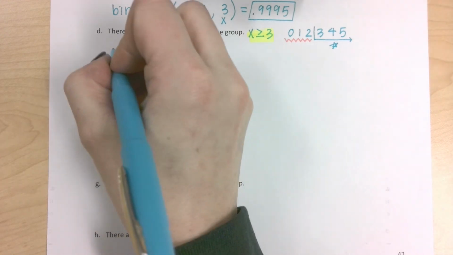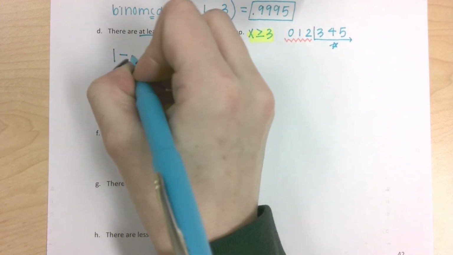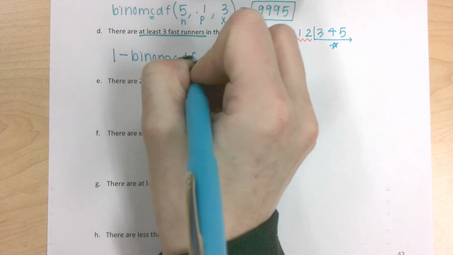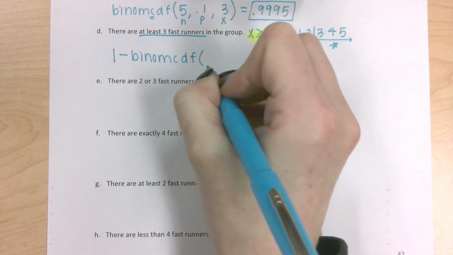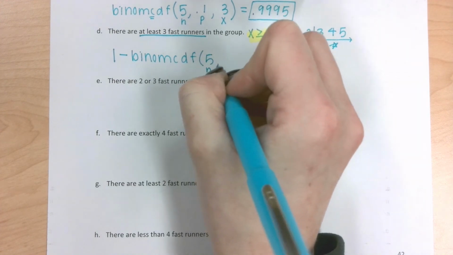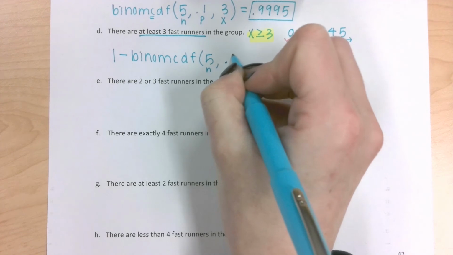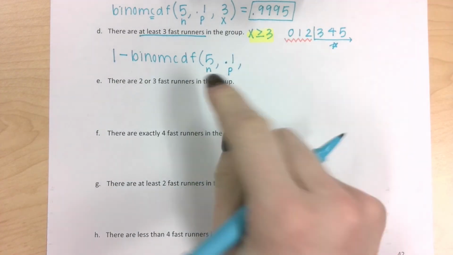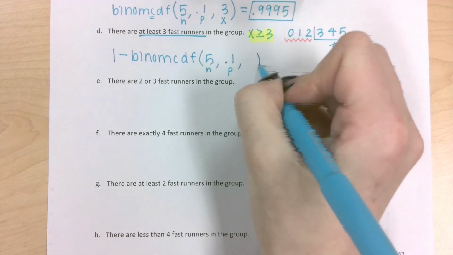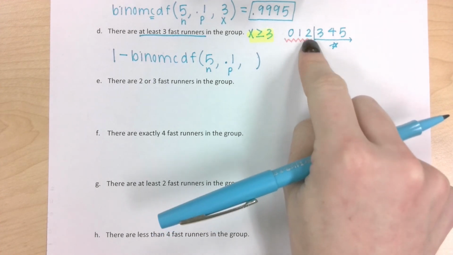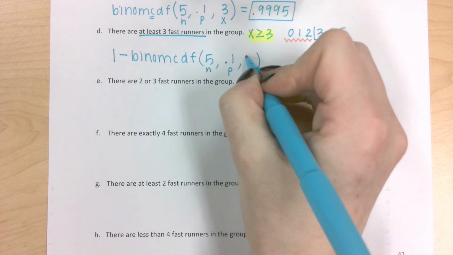So what we're going to do is take 1 and subtract a binomial CDF. Your trials are still 5. I'm still looking for 5 people. My probability has not changed, but now I need to really pay attention to this X value. Looking at the left, the highest X value that I have over here is 2.